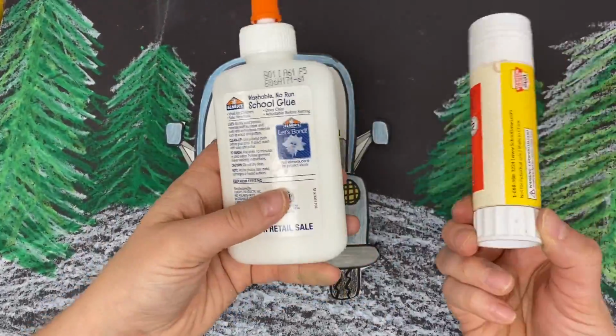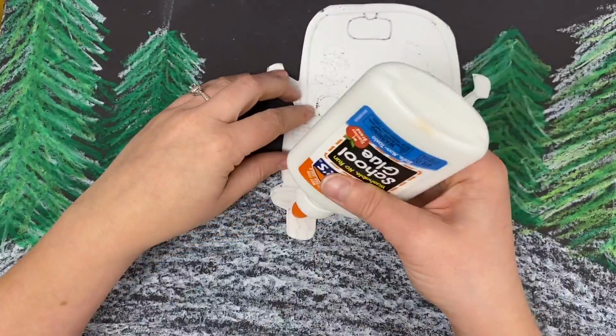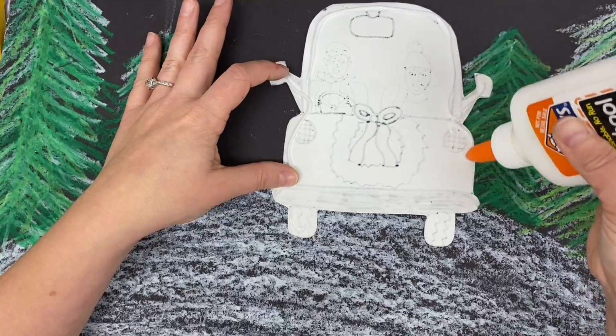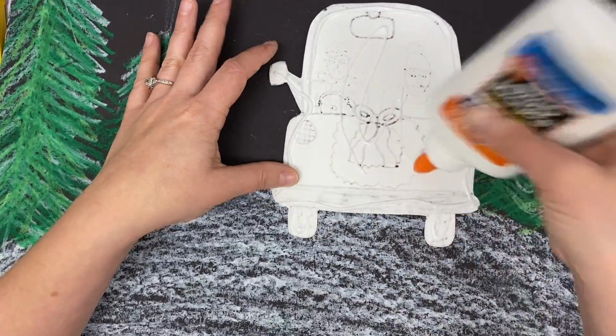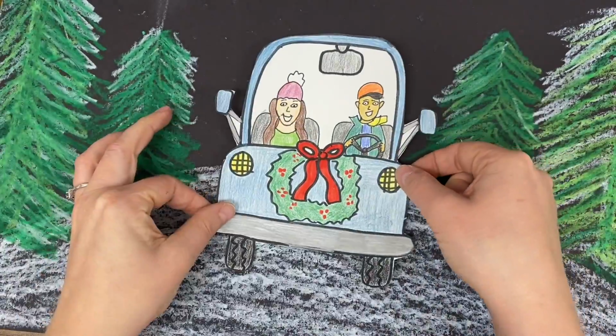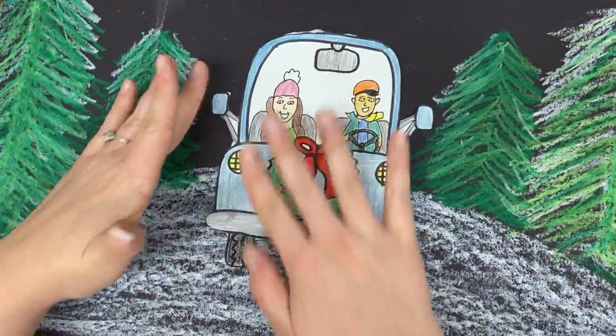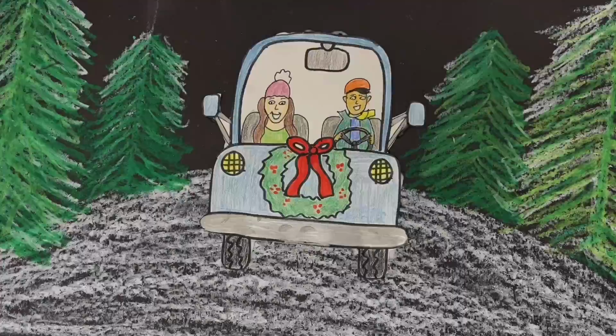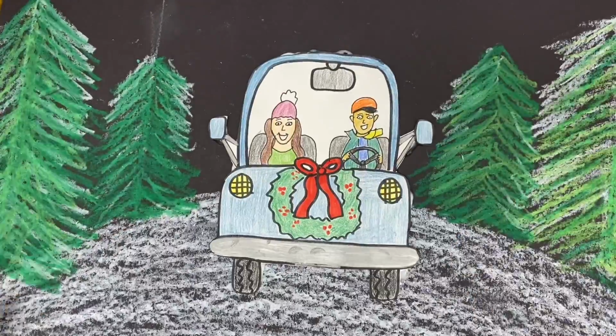Once you've decided where you want your car to go, you'll put some glue on the back. Try not to get too much, just a little outline will be just fine. And then you can glue it down, kind of pushing it with a gentle pressure. Rub any extra glue you have off into your hands and it will peel right off.